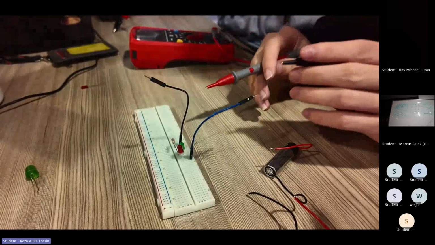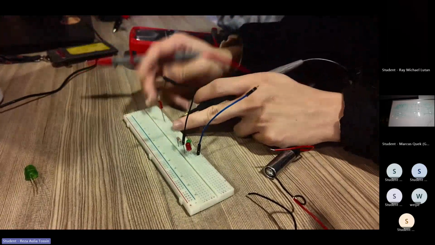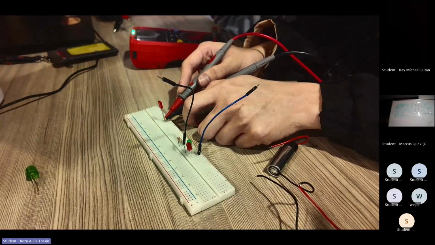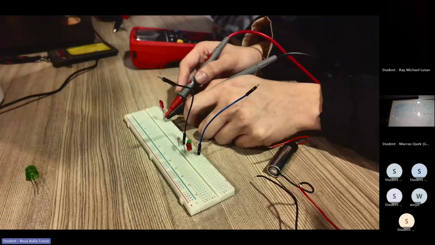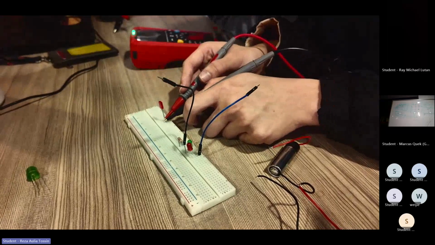Versus 1.7. Not the square one, because it lights up less, right? So I think 1.7 also. No, the square LED is 1.5. But it barely lights up, right? I don't know why.